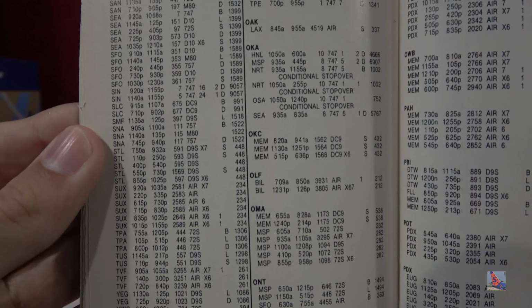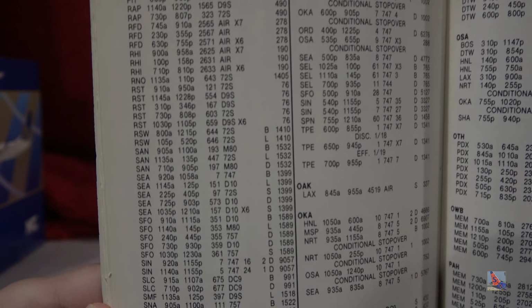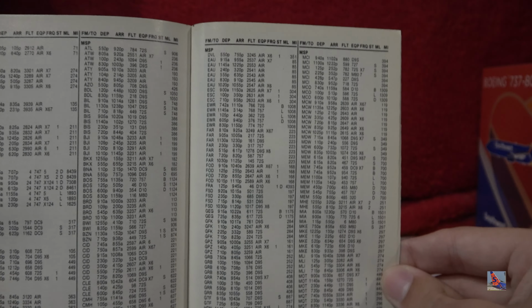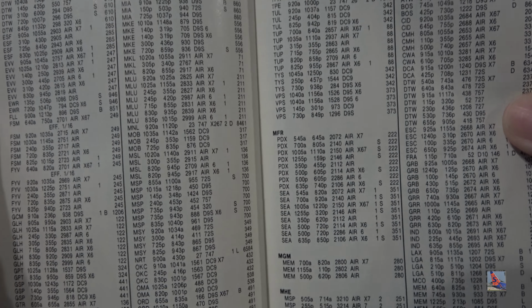I mean, there's some other cool stuff in here, like MD-80 at Tampa, and some of those other things. You even got 757s, 747s. This is all Minneapolis, so this would have been the big hub. You can see they take up basically two full pages, all the way from this page over to this page.